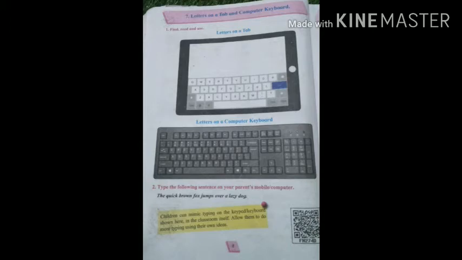These are the shortcut keys. These are the keys that help to operate the computer. And some arrows are there: up, down, right and left.